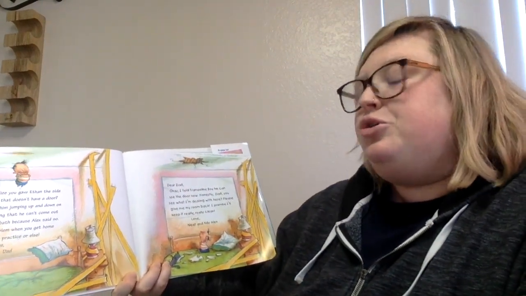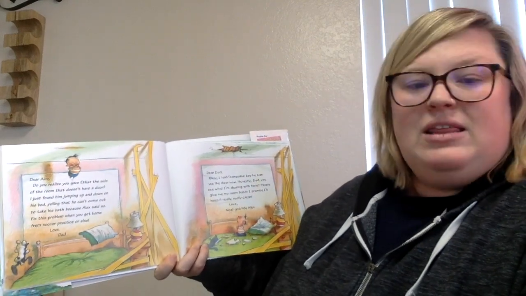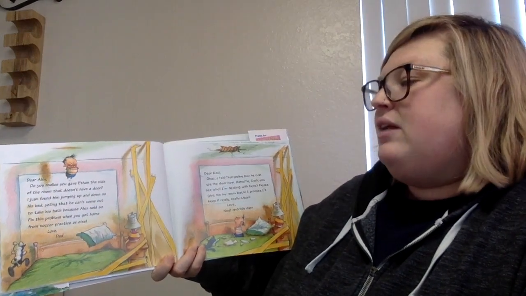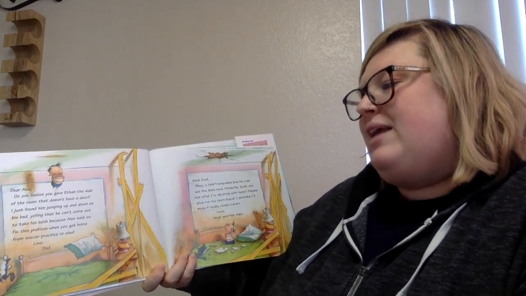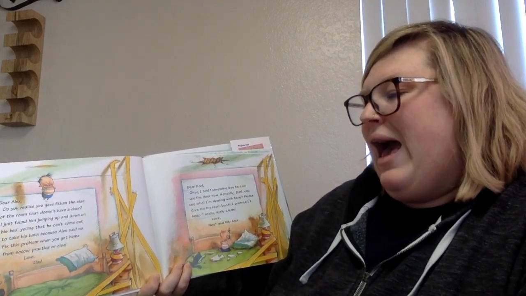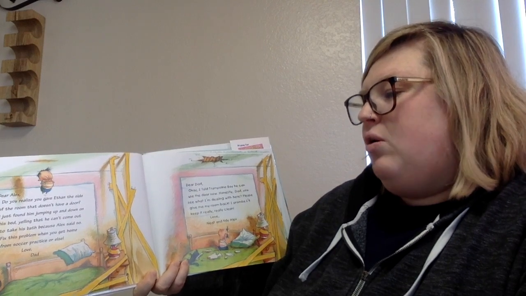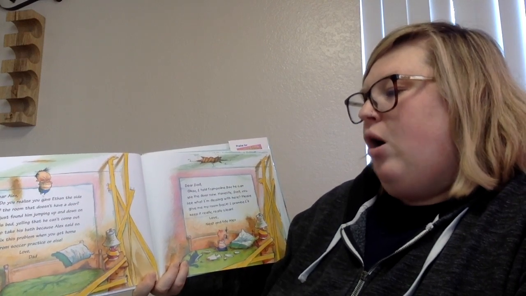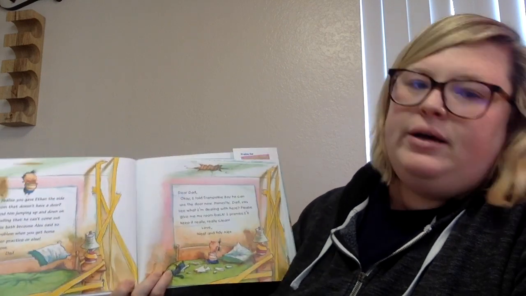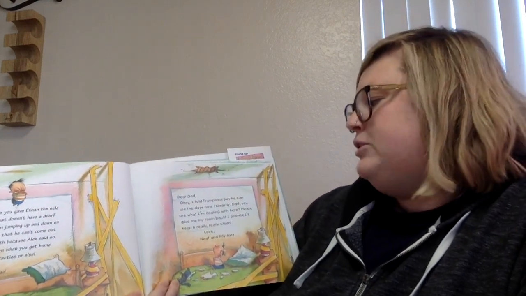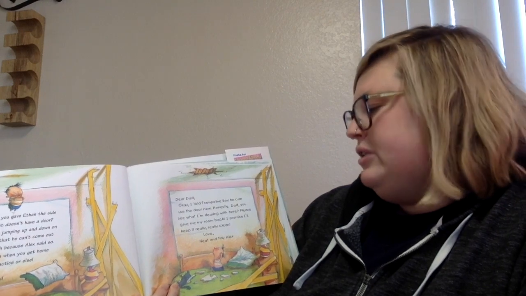Dear Alex, do you realize you gave Ethan the side of the room that doesn't have a door? I just found him jumping up and down on the bed, yelling that he can't come out to take his bath because Alex said so. Fix this problem when you get home from soccer practice, or else. Love, Dad. Dear Dad, okay, I told Trampoline Boy he can use the door now.